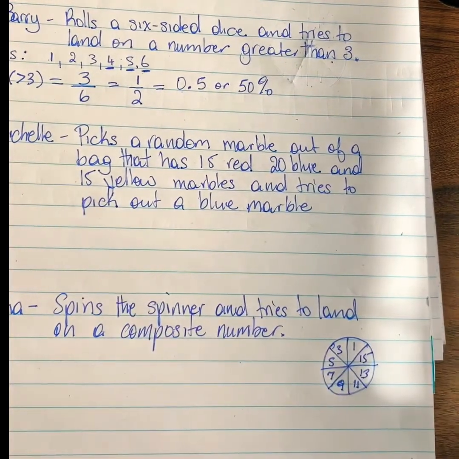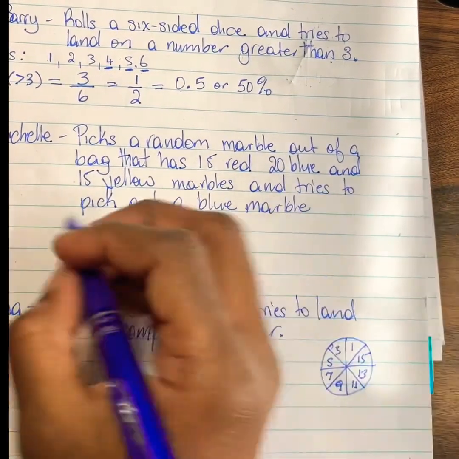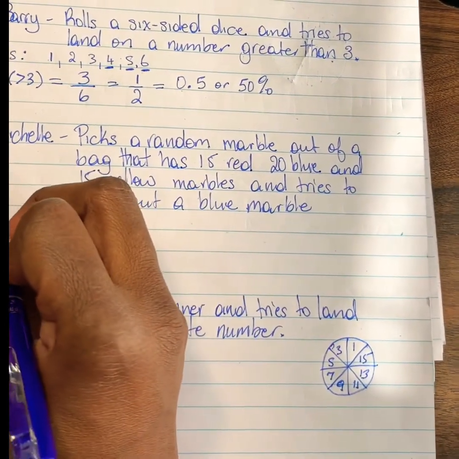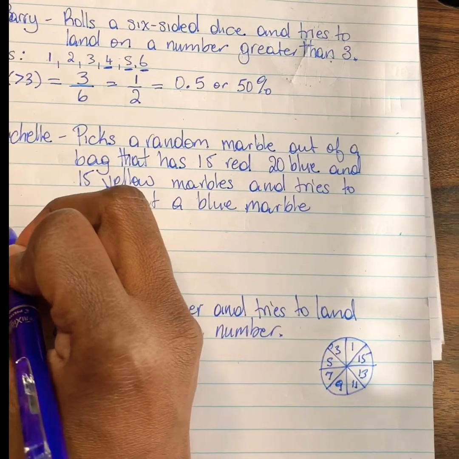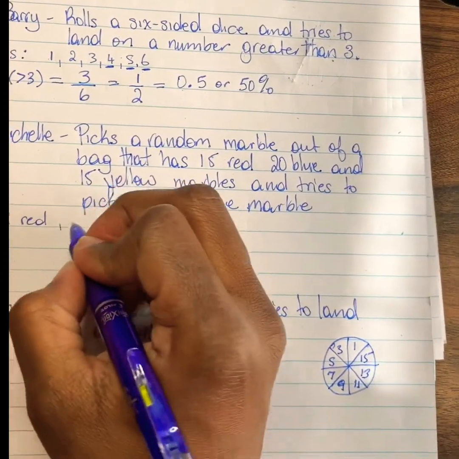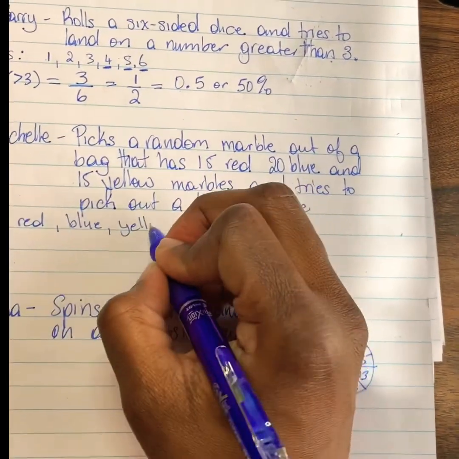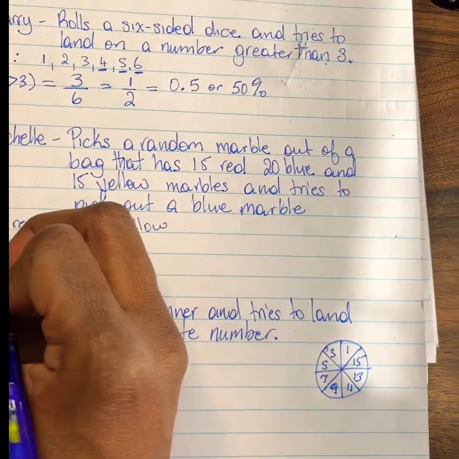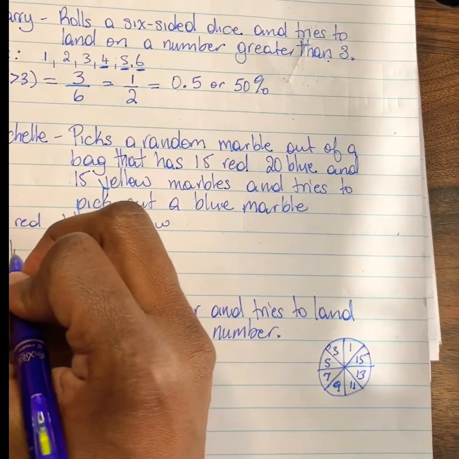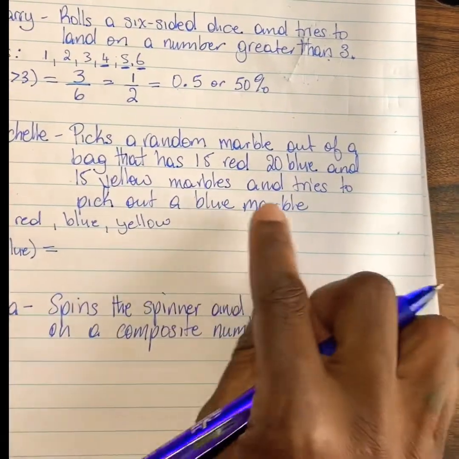Okay? Let's move on. So Michelle picks a random marble out of a bag that has 15 red marbles, 20 blue marbles, and 15 yellow marbles, and tries to pick out a blue marble. Okay? So let's go. First we have the sample space. We have red, we have blue, and we have yellow. So the probability of us actually picking out a blue, we need the number of blue marbles that we have.